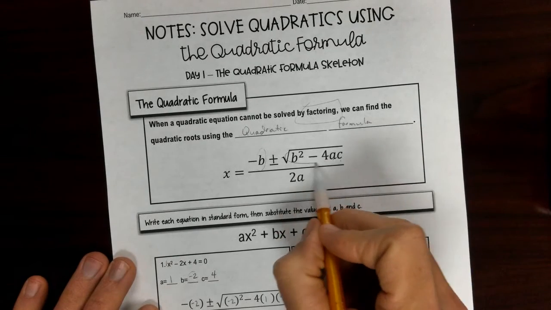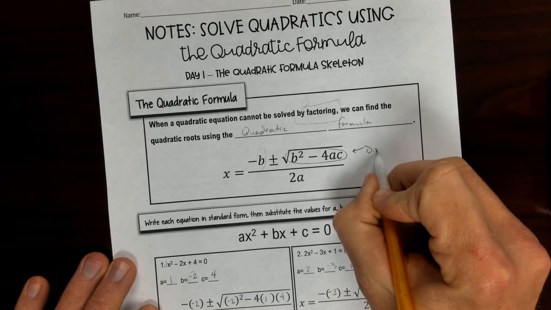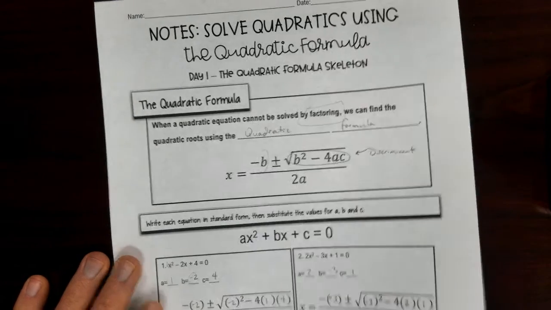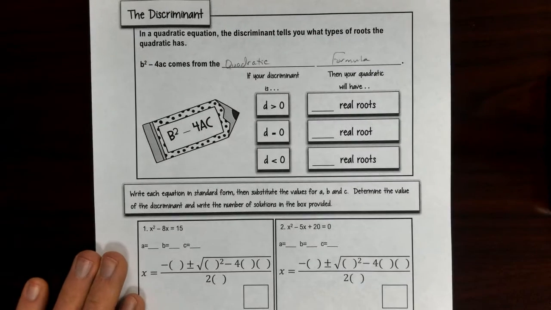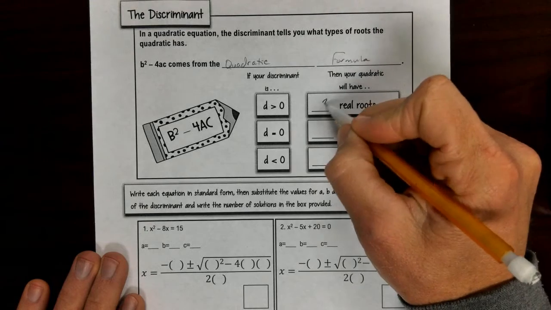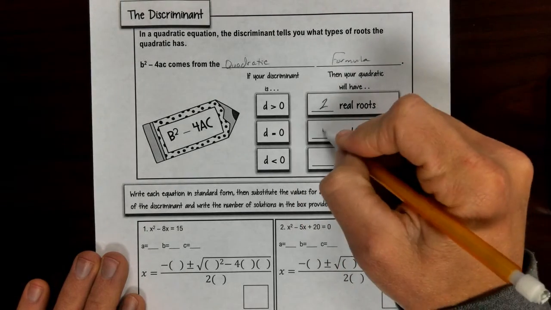If I go back to the front, the quadratic formula, b squared minus 4ac, is what's underneath the radical. We call this the discriminant, and that tells us what type and how many roots we have. So if my discriminant is greater than 0, I have 2 real roots. If my discriminant equals 0, I have 1 real root.